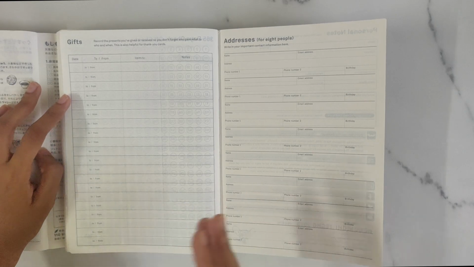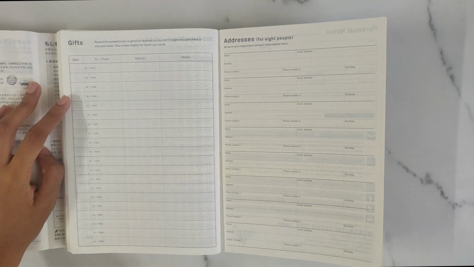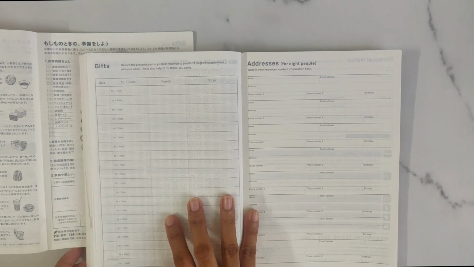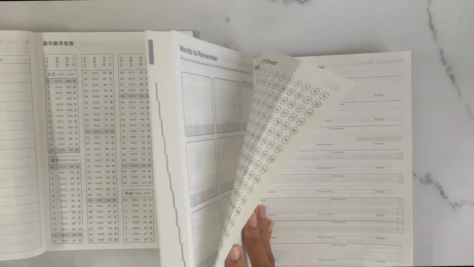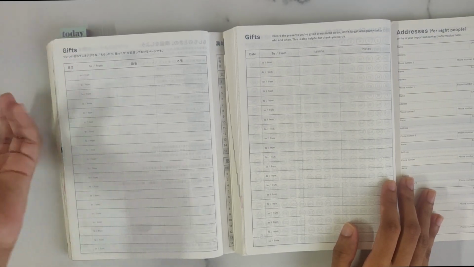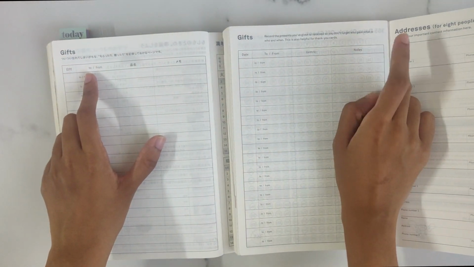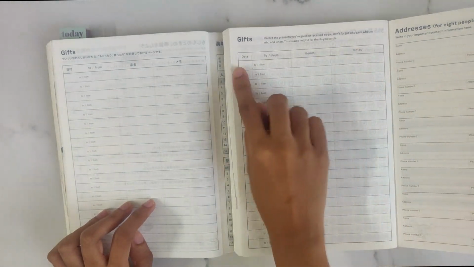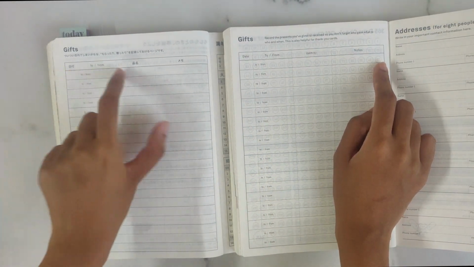Gift list: to, from, the date that you're giving it, what you have given, any additional notes as such. And of course, this is also there in the Japanese version. Not a major difference except for the fact that you have this written in English over here, as well as the titles, which were not really clear last year.